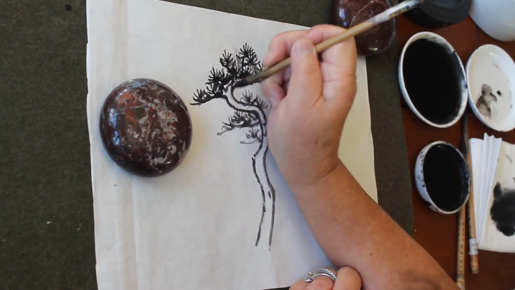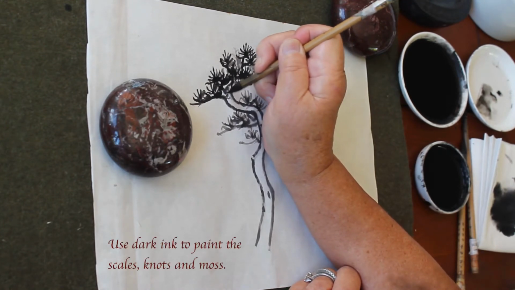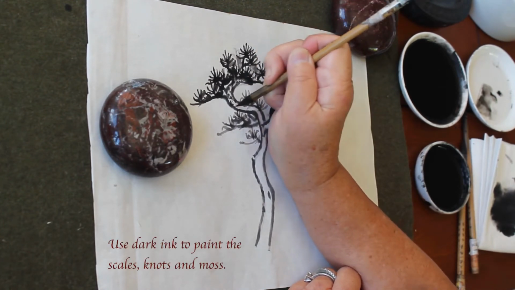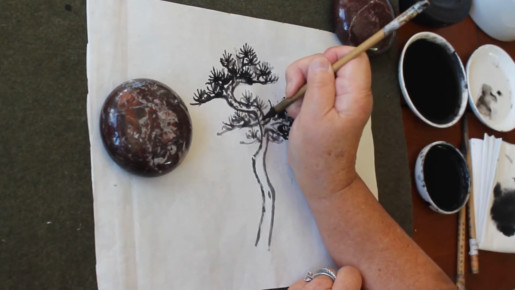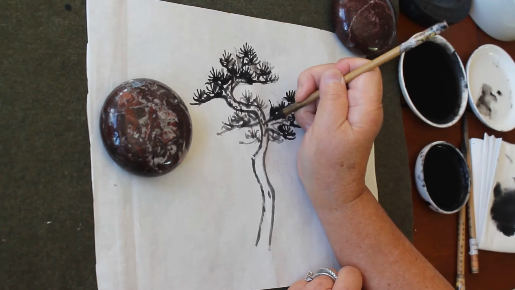And in the pine, you have to show the scale, right? But you don't have to show too clear when they're so small.